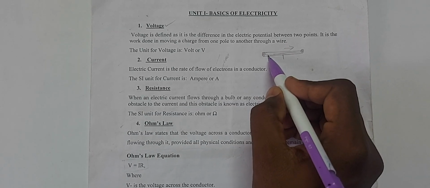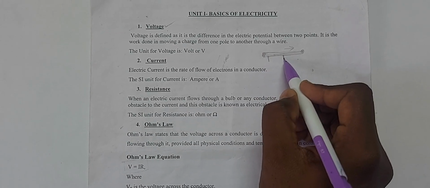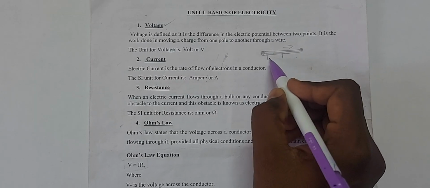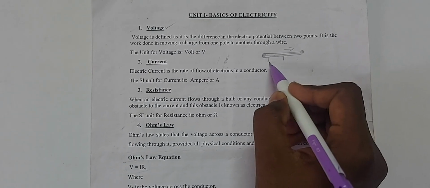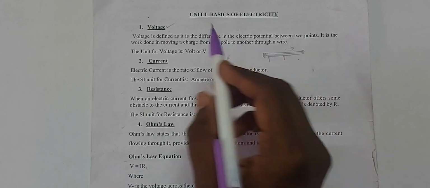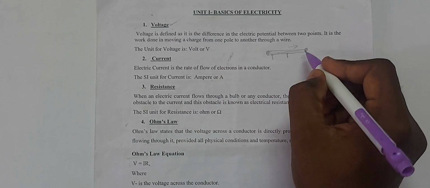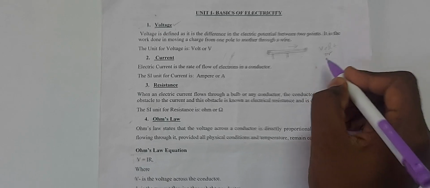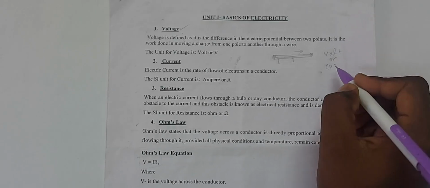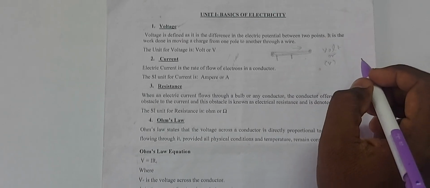So between any two points, wherever they may be, the potential difference, how much energy, is known as voltage. The unit for voltage is volt, denoted simply by V. This is the voltage.